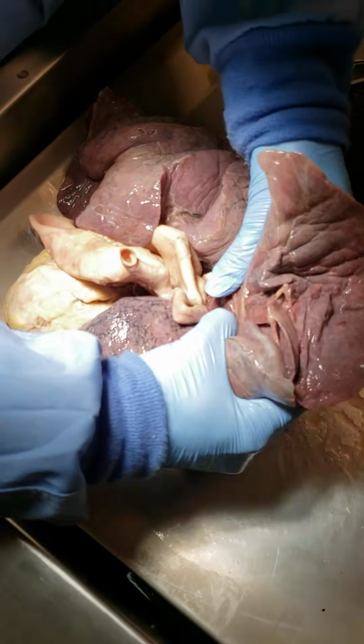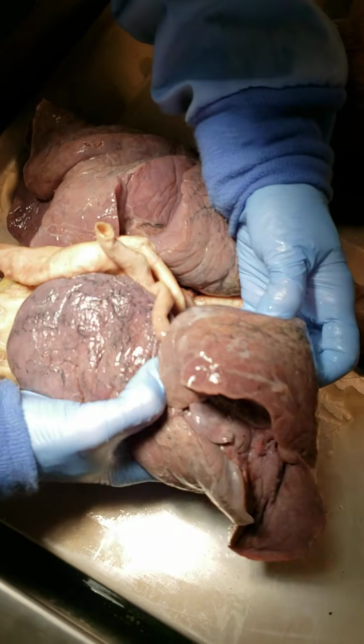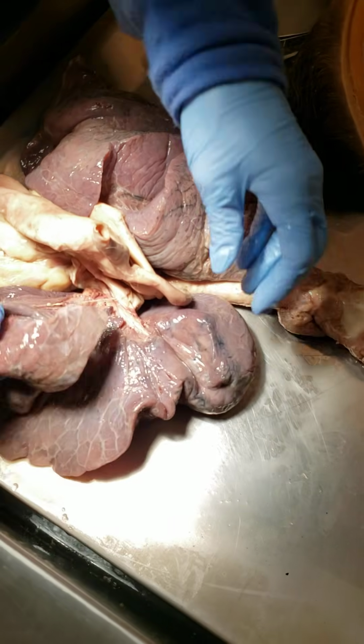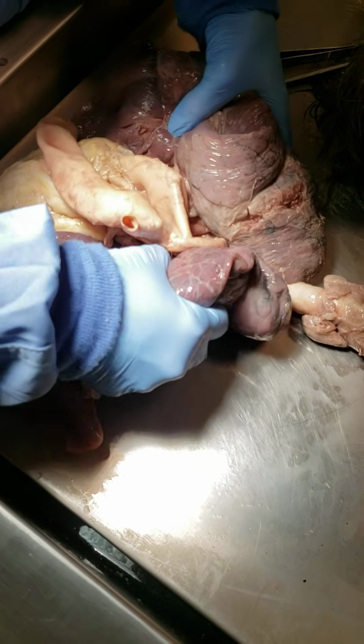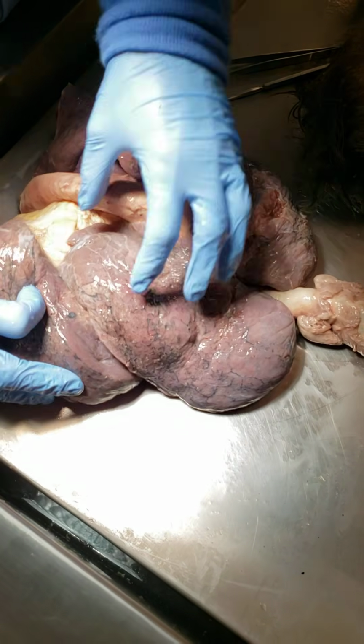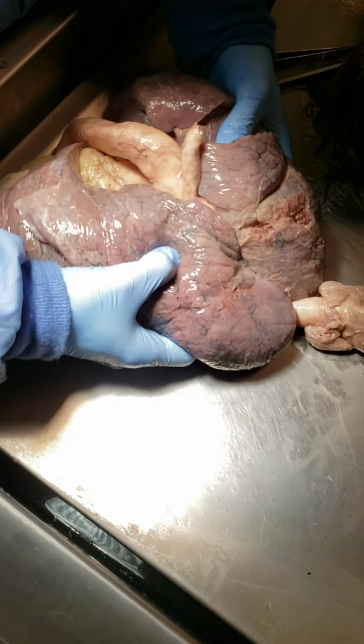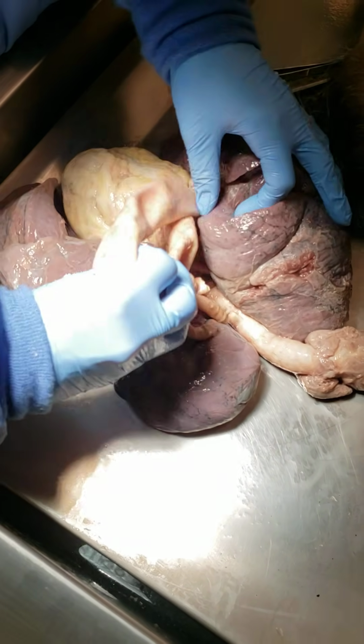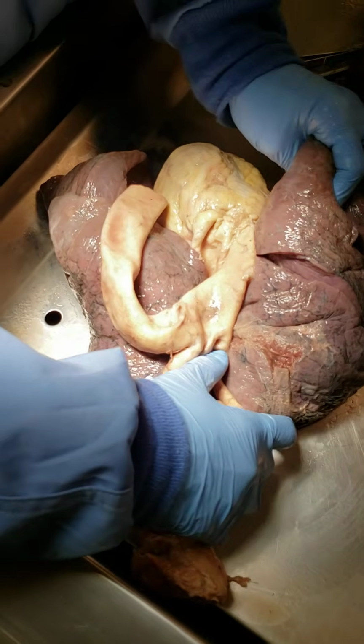Now, again, what I will emphasize would be that my lungs, all right, hold on, everyone, okay.